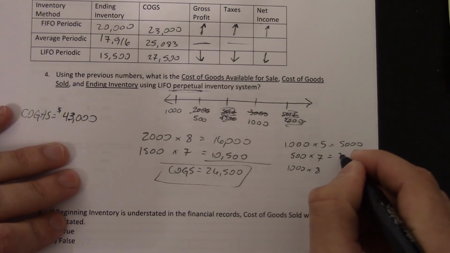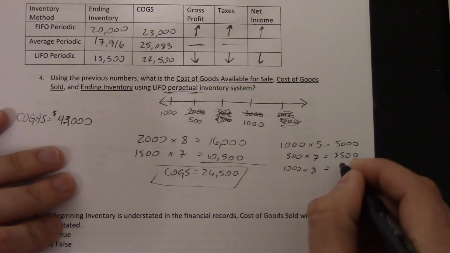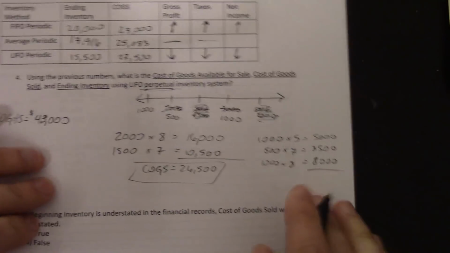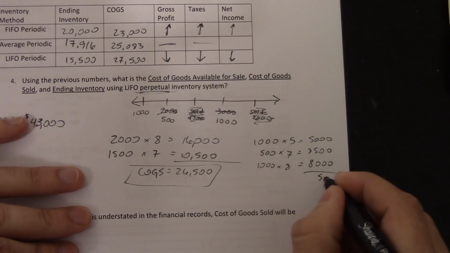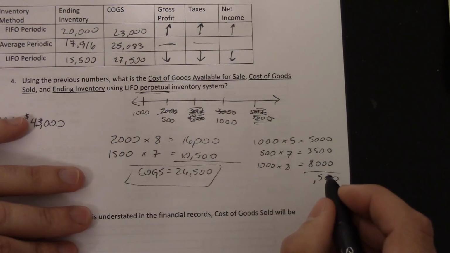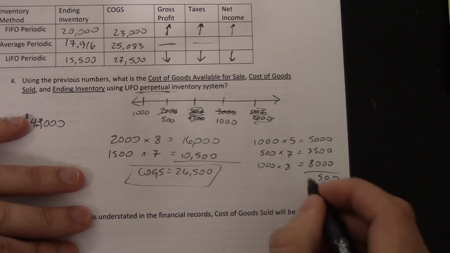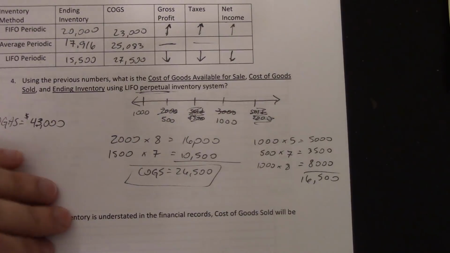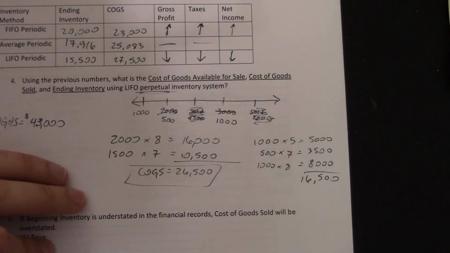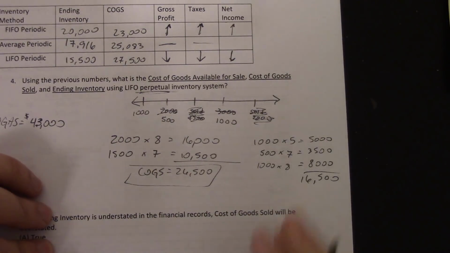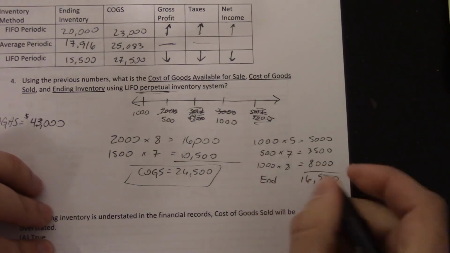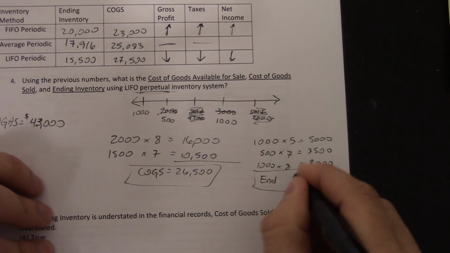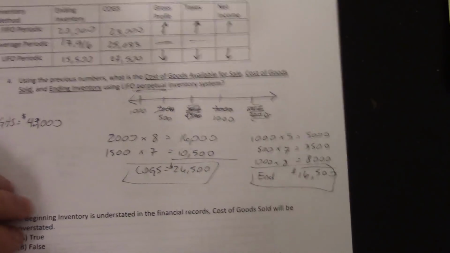Multiply across, and that gives us, I believe, 16,500 as our ending inventory. And again, these are dollar amounts.